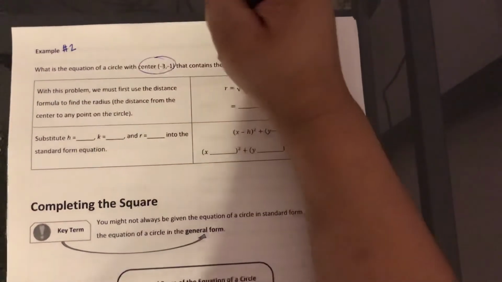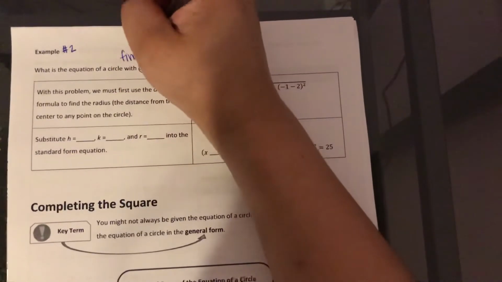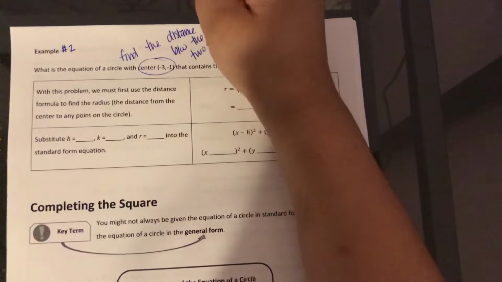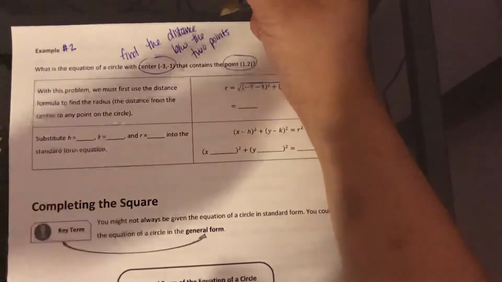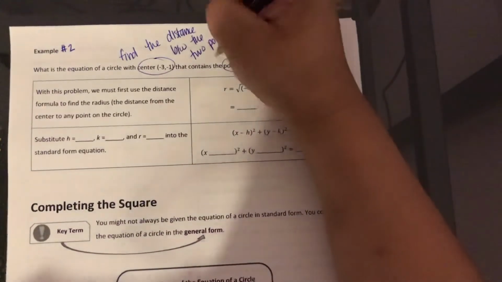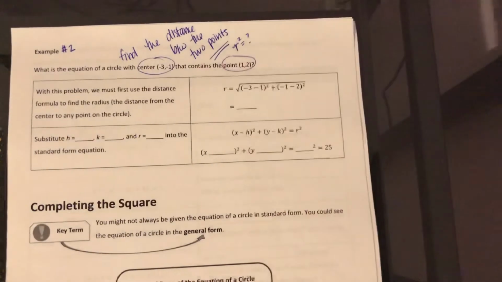Anytime they give you the center and then a point, you find the distance between the 2 points given, and this is now your radius. So r squared equals based off of that.